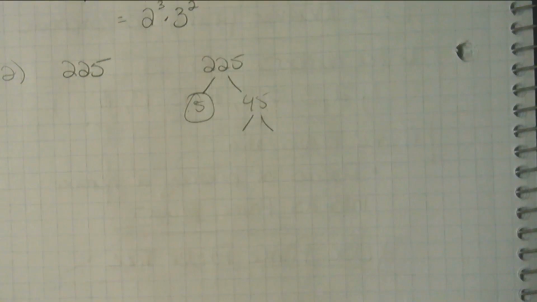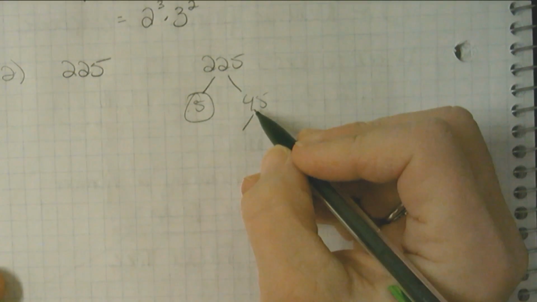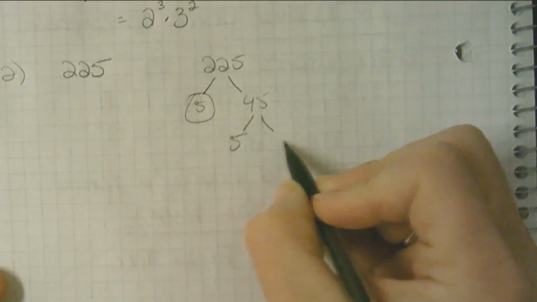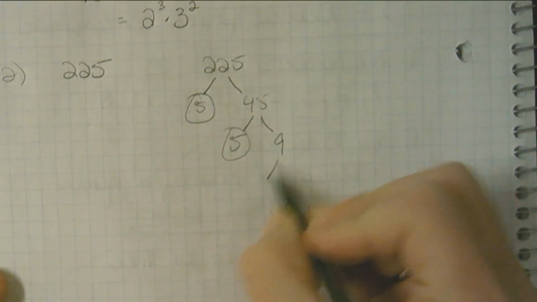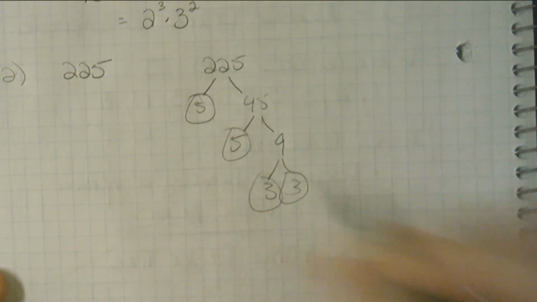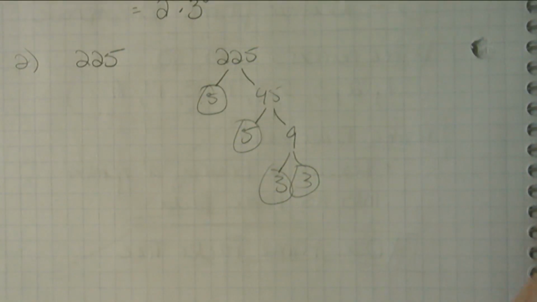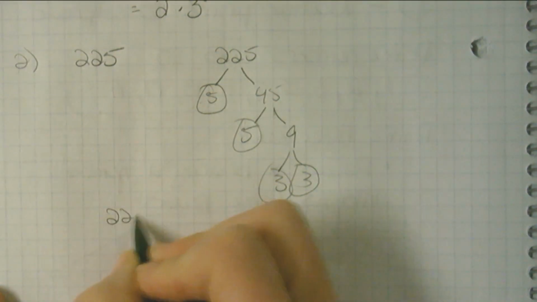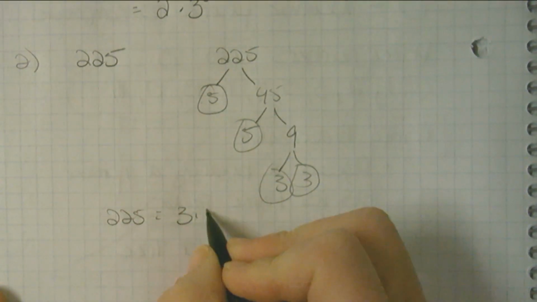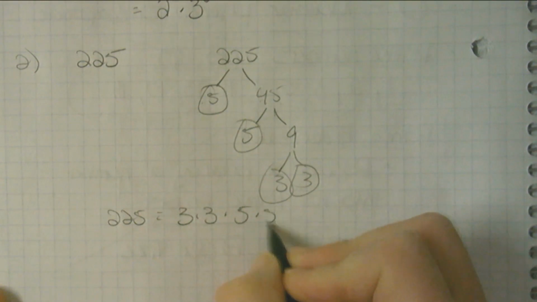If you use a different one, that's fine. 45 is 5 times 9. 9 is 3 times 3. So whether you started with 5 and 45 or you started with 9 and 25, you're going to end up with the same thing. So I have 225 is equal to 3 times 3 times 5 times 5.